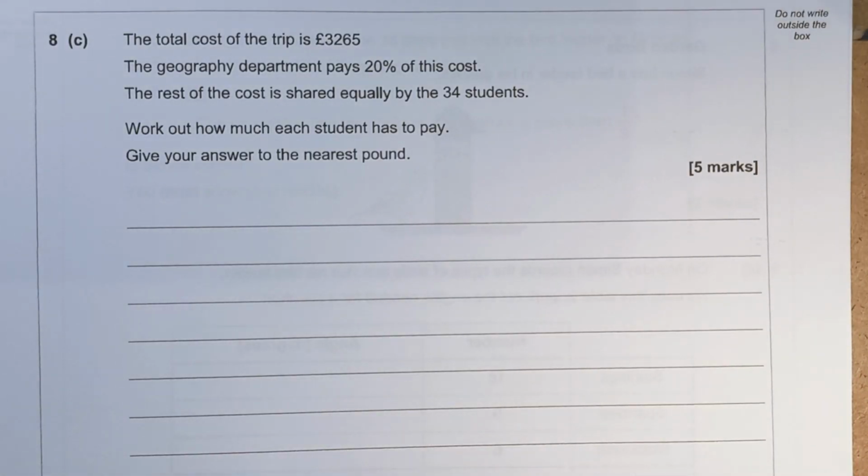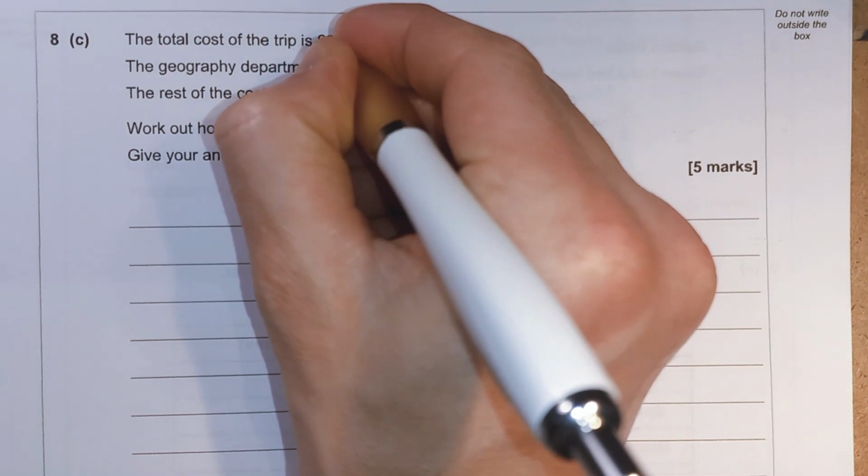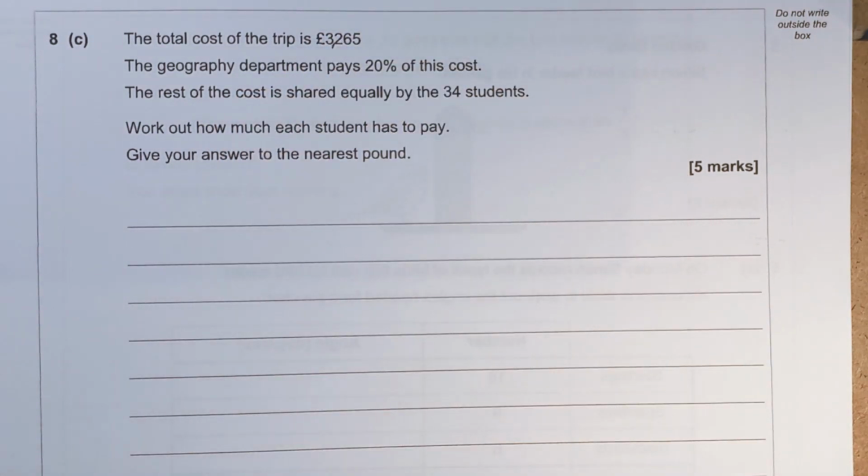The total cost of the trip is £3,265. I'm going to put my comma in there. The geography department pays 20% of this cost. The rest of the cost is shared equally by the 34 students. Work out how much each student has to pay. Give your answer to the nearest pound.